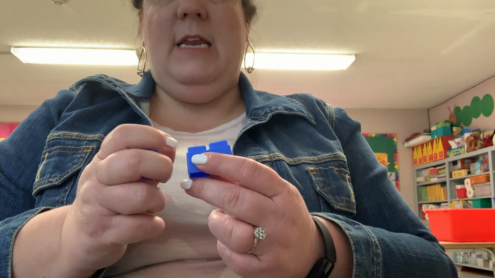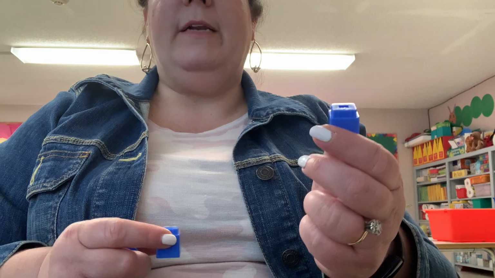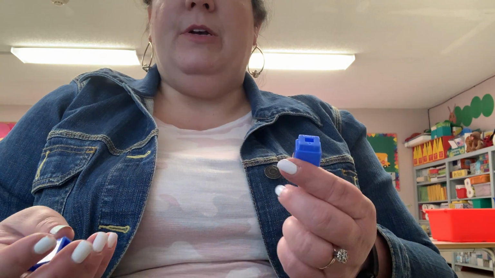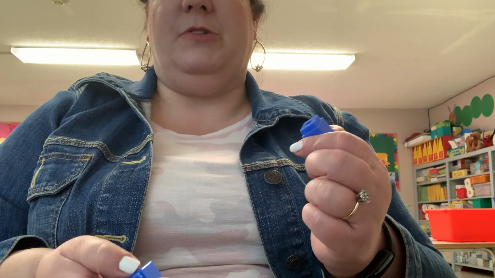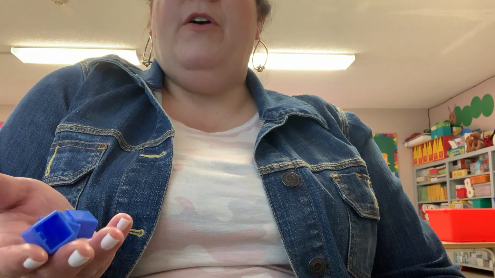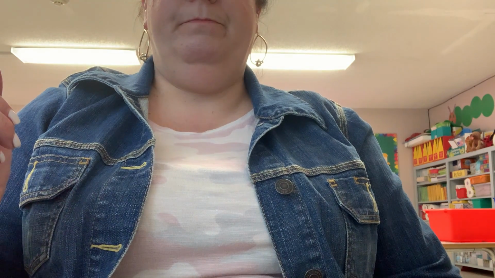All right, now how many do I have in this hand? 1. And how many do I have in this hand? 2. So that's the same as saying 1 plus 2 equals 3. And then now how many do I have in this hand? None. And how many do I have in this hand? 3. So that's the same as saying 0 plus 3 equals 3. Okay?